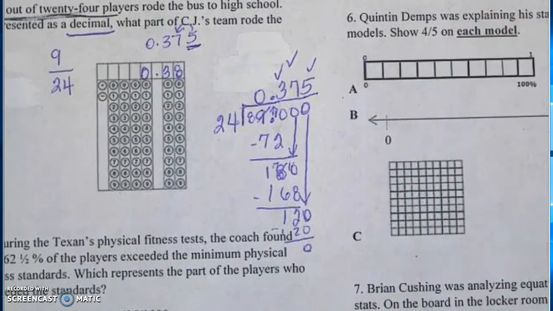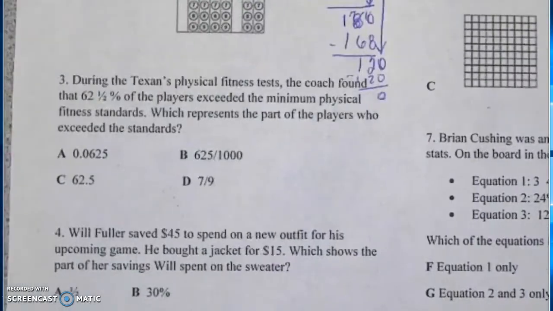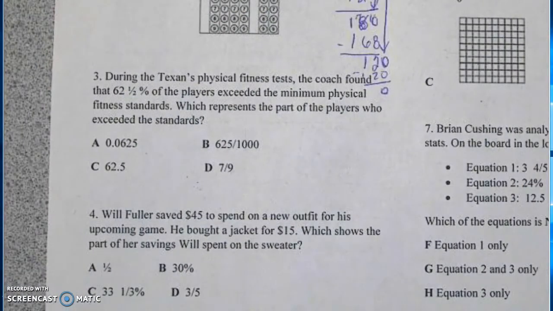The next one, let's look at problem number 3. Problem number 3 said that the coach found that 62.5% of the players exceeded their minimum, which represents the part of the players who did exceed their minimum.